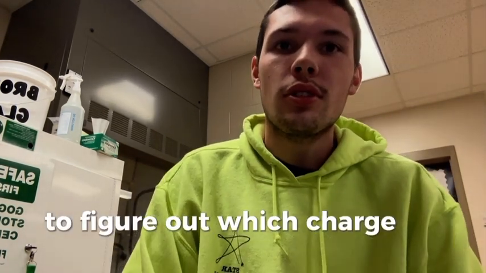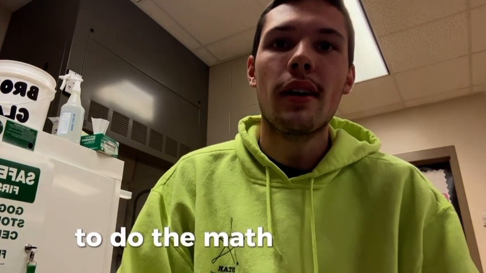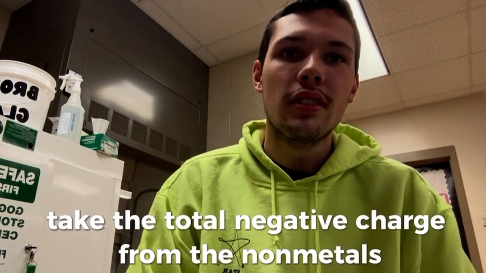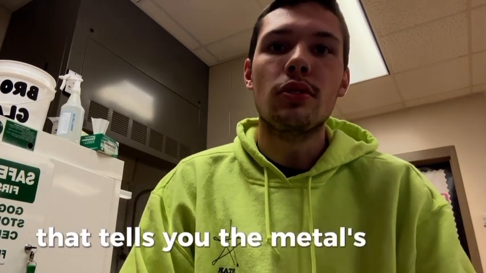To figure out which charge the metal has in a compound, you have to look at the non-metal and use its known charge to do the math. Here's how. Take the total negative charge from the non-metals and balance it with the positive charge from the metal. That tells you the metal's charge.